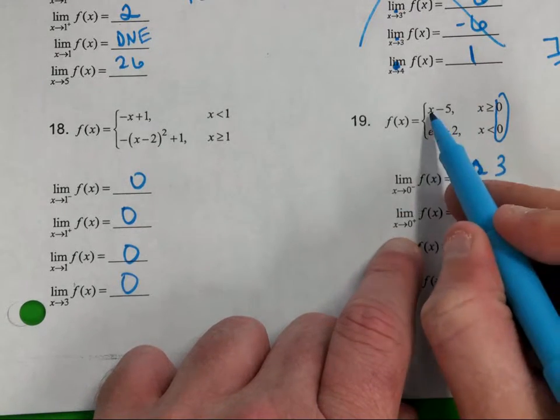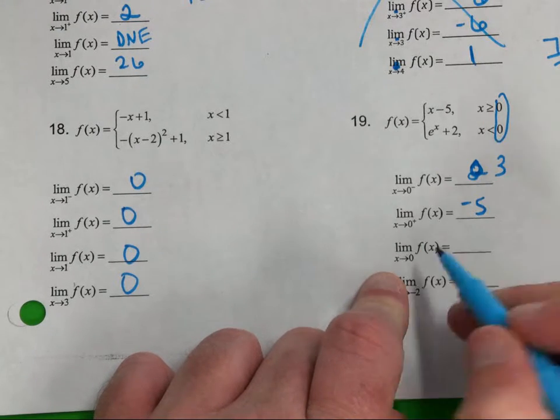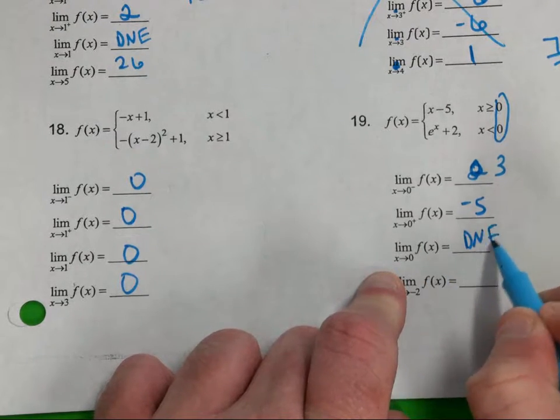0 from the right. 0 minus 5 is? Very good. Did I get the same thing? So what's my overall limit? Very good.